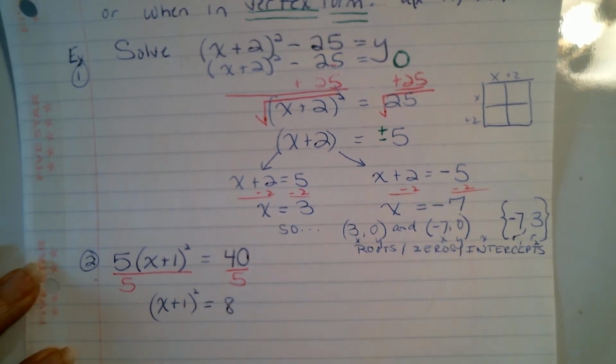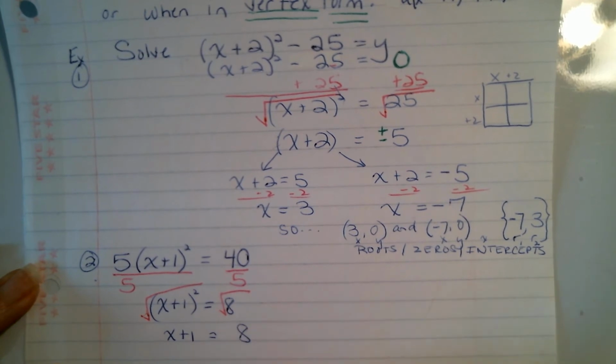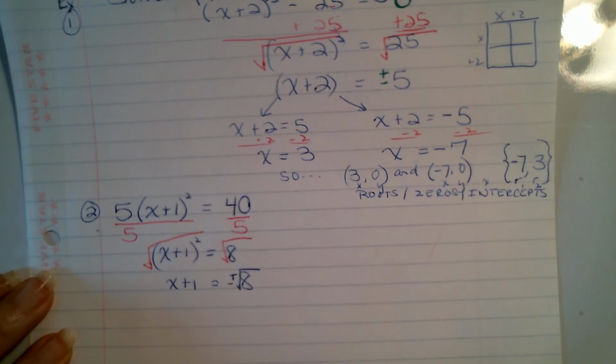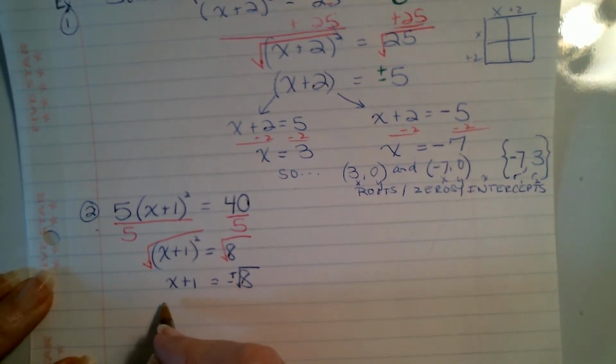My solving step to undo squaring is square rooting. Do it to one side, do it to the other. So now x plus 1, that binomial, is alone. It's going to equal positive, sorry, it's just going to equal positive or negative square root of 8. Square root of 8, we don't know what that is. We can approximate it, right? What if I simplified it, though?